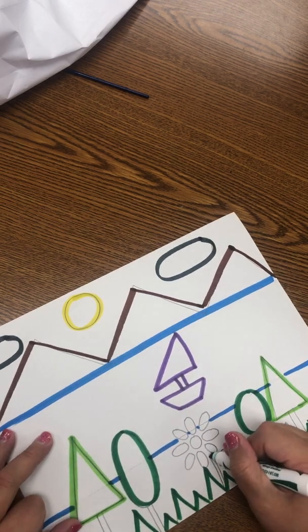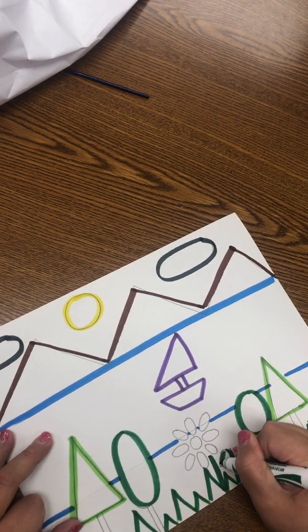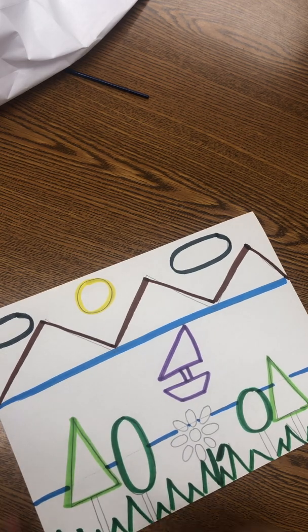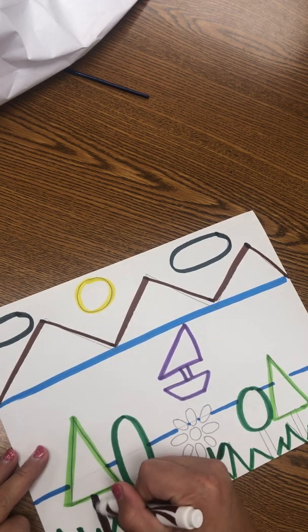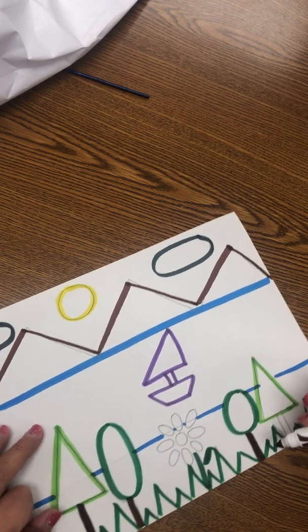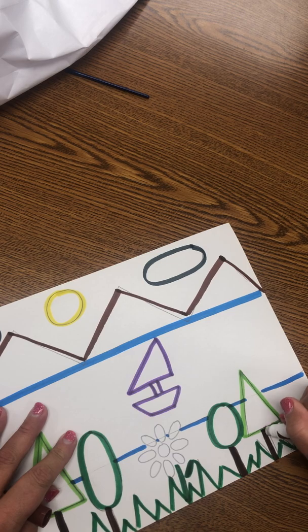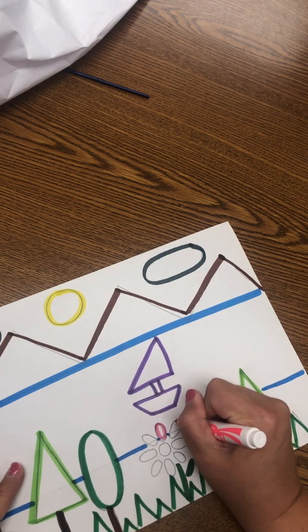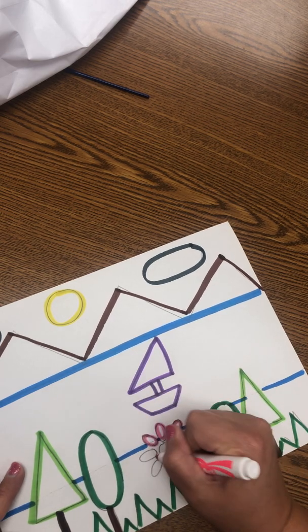Okay, I have the stem and the leaf, and I'm just going to color those in with the green marker. I'm going to go ahead and color in the brown rectangles for the tree trunks because they're not very big. All right, and then for my flower, I think I'm going to do pink today. So outline my flower.